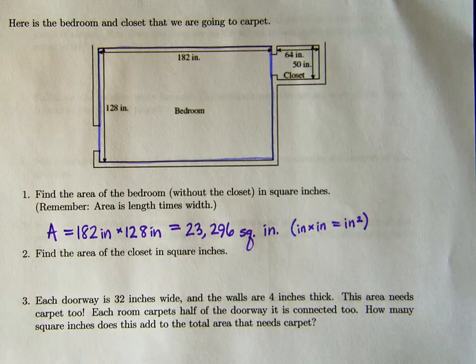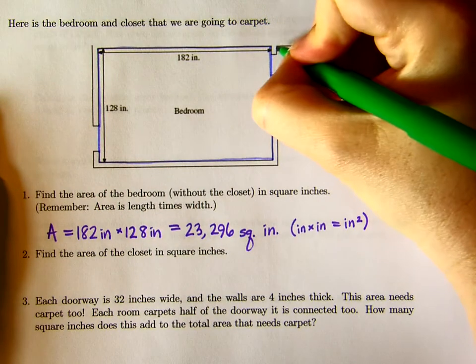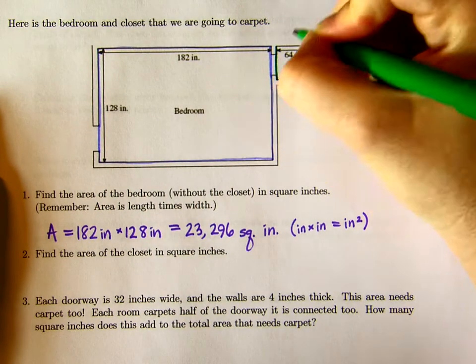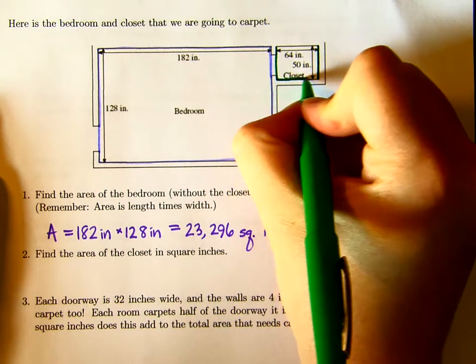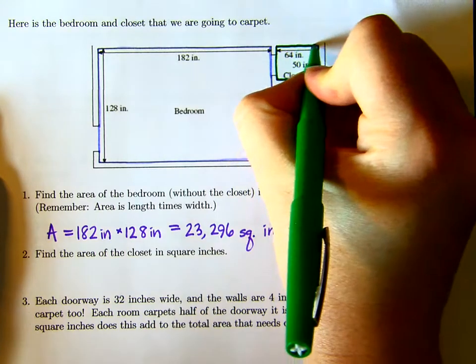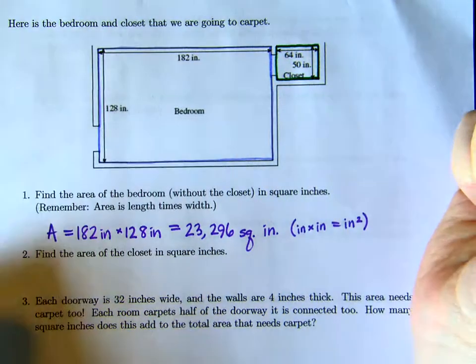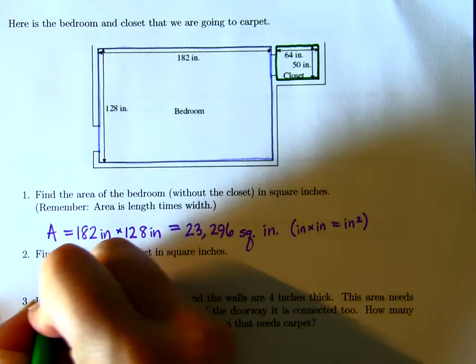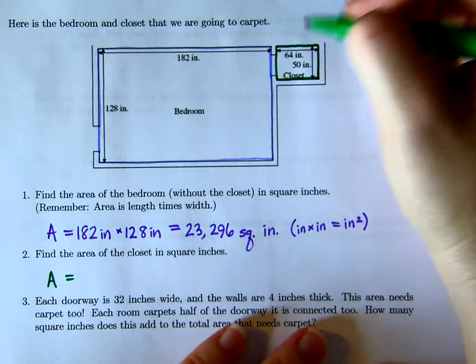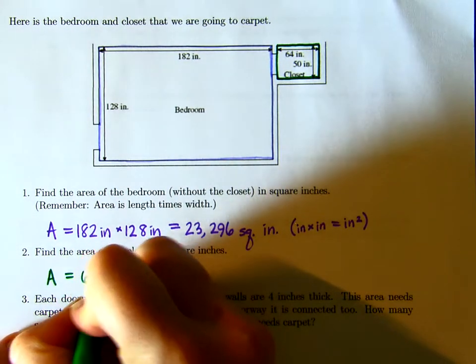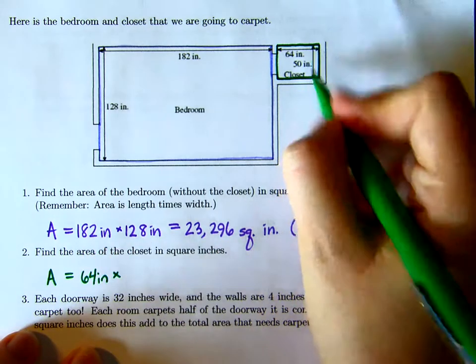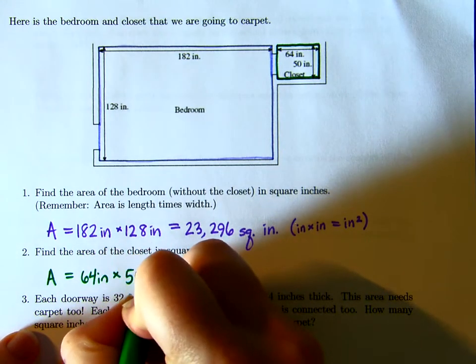Find the area of the closet. Now I'm going to make it green. Here is the closet that we're going to need to carpet. Area of the closet is 64 inches by 50 inches.